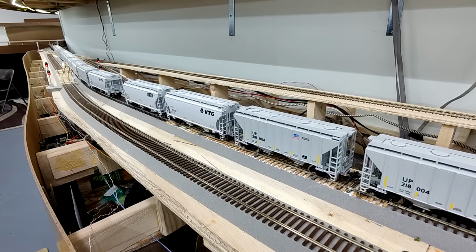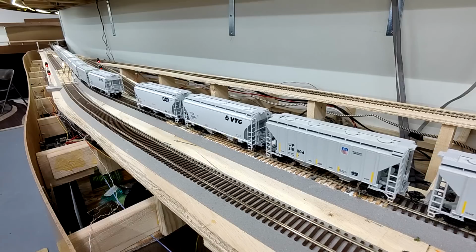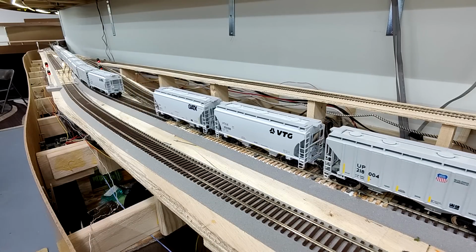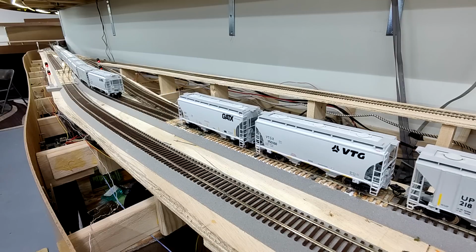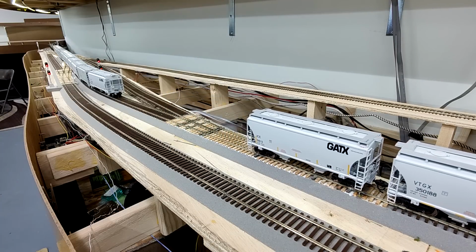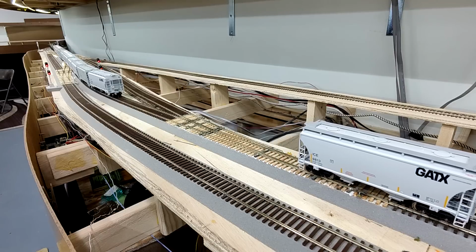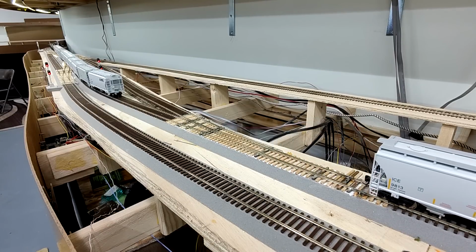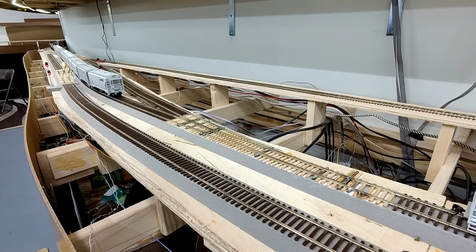There were some other brands available, but these were much less expensive and actually are very nice cars. For $24 you get some nice looking stirrups and handrails and rigging, and so definitely a much better deal to pick up these as opposed to getting some of the more expensive ones.